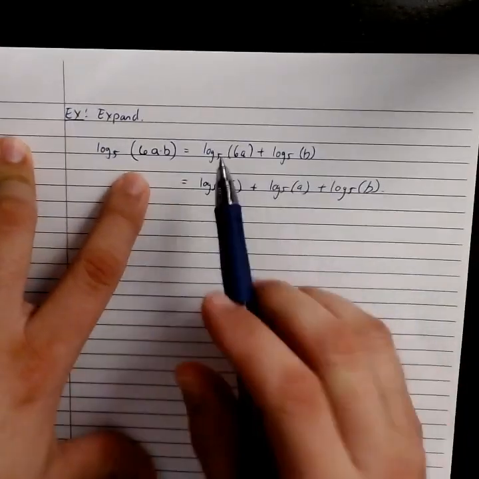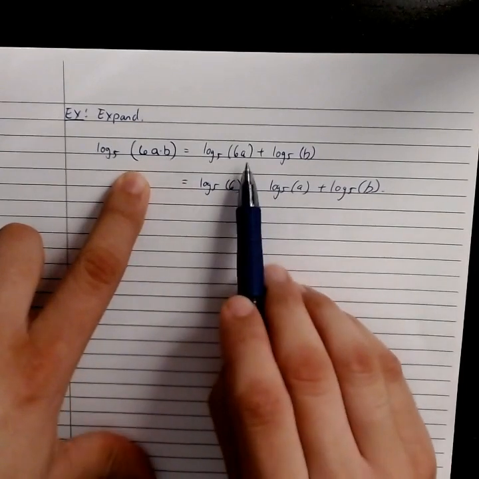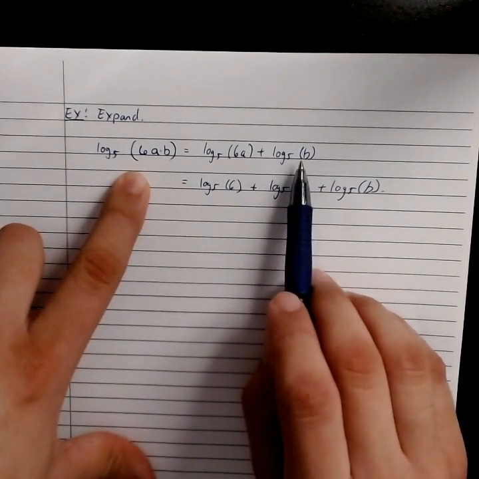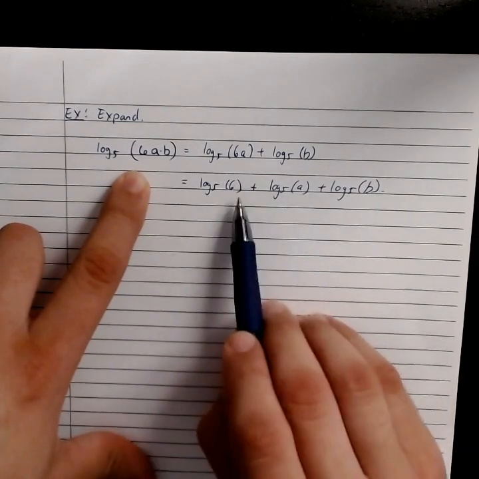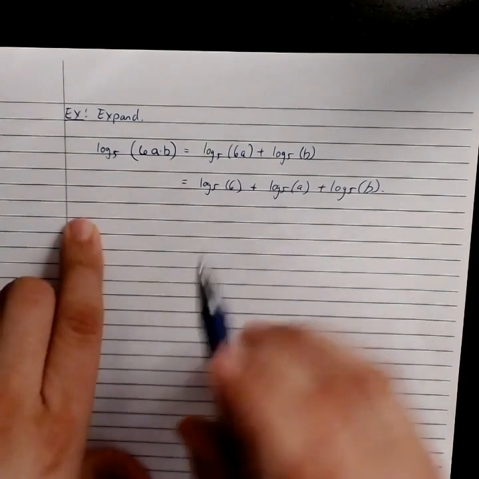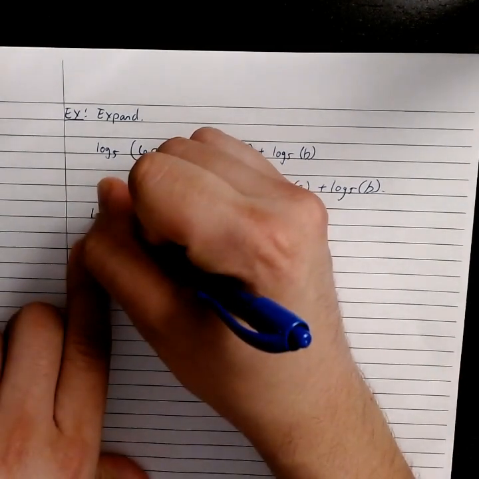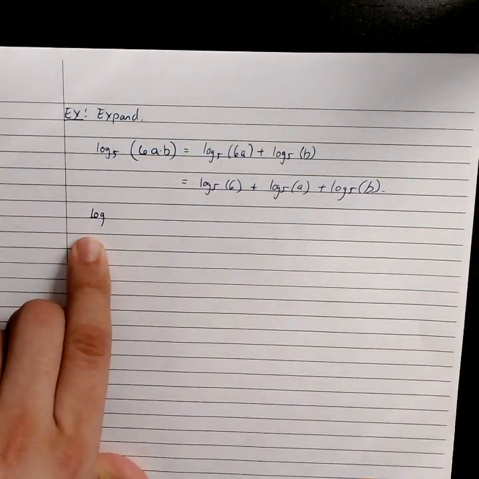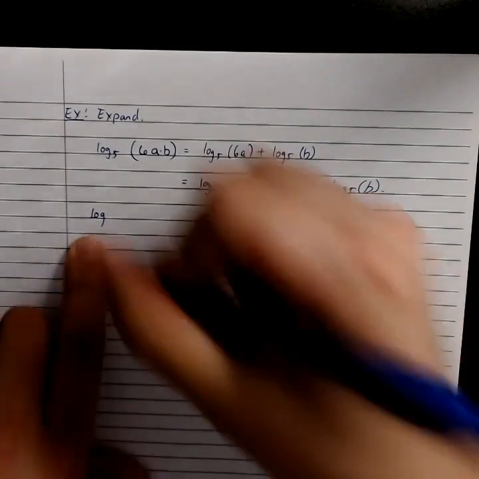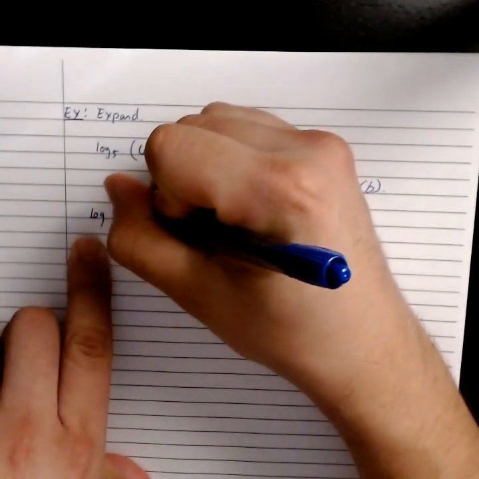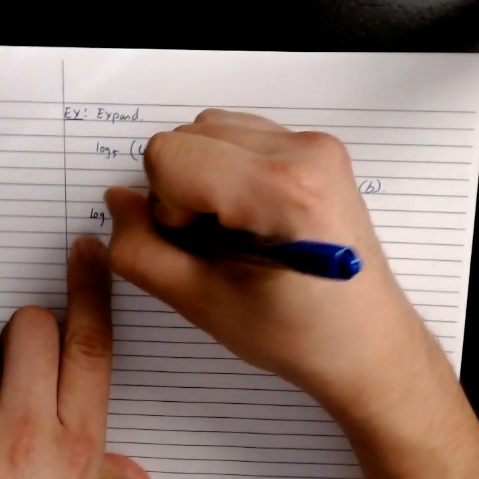Here, I saw products, so I know I could simplify. I knew I could expand. Well, now here I saw another product, which means I knew I wasn't done. I could expand some more. Let's see that again. Let's say I'm going to take the common log. Remember, that's log base 10, although that doesn't really matter. It's just another logarithm. Now, let's say I have log of x to the power 2 over yz.